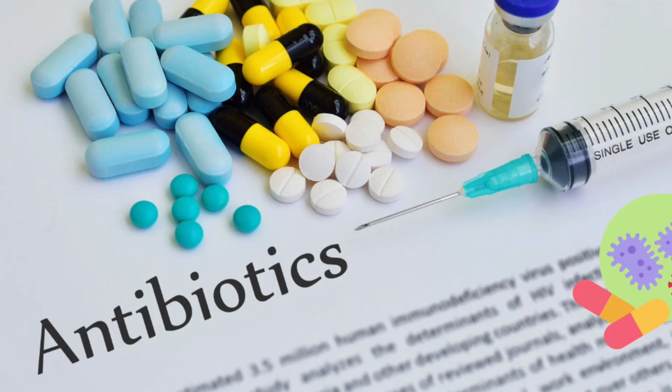Got it. So today is all about the bacteria busters. We want to look at how they work, right, without hurting us. Precisely. And the major classes, and then the really big issue everyone's talking about, resistance. Okay, let's start with the how. How do they kill bacteria but leave our own cells alone? That seems like magic. It's clever chemistry.